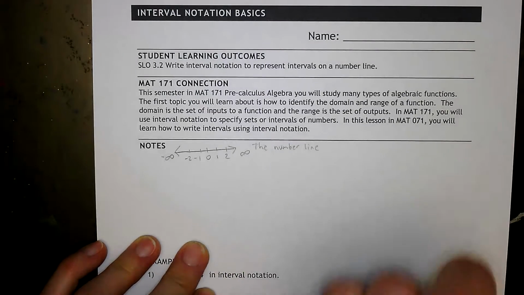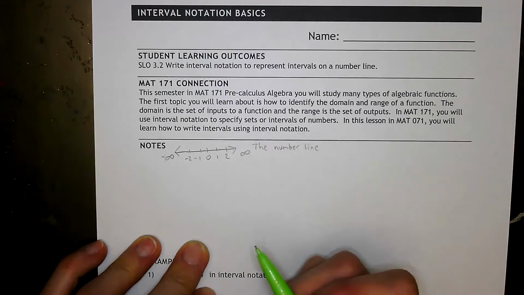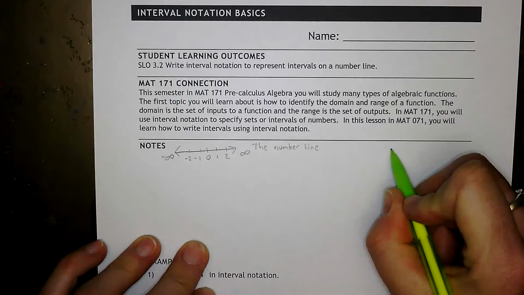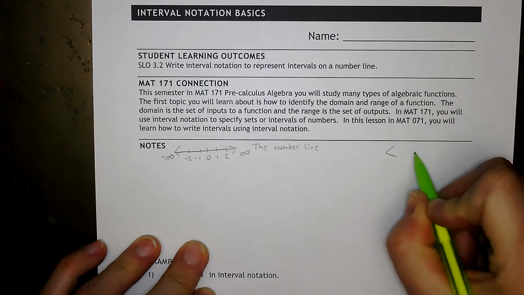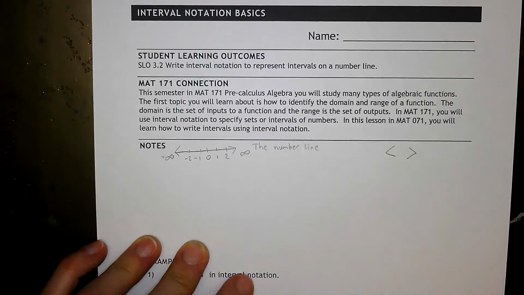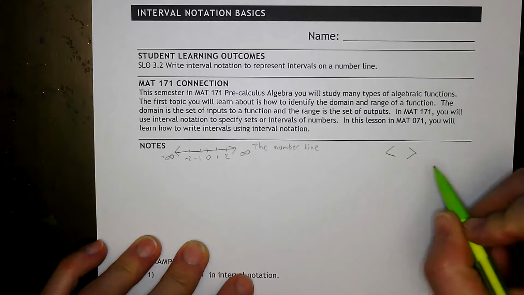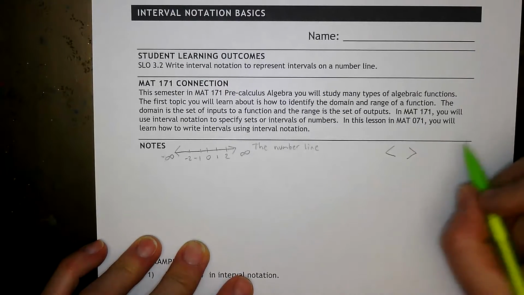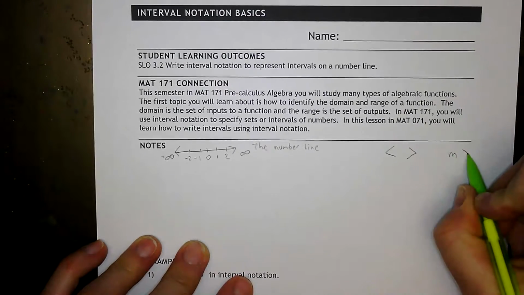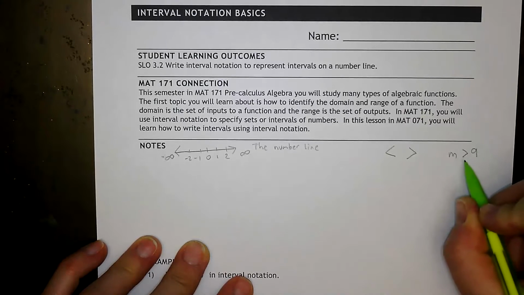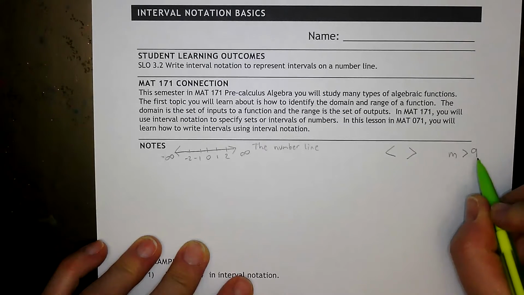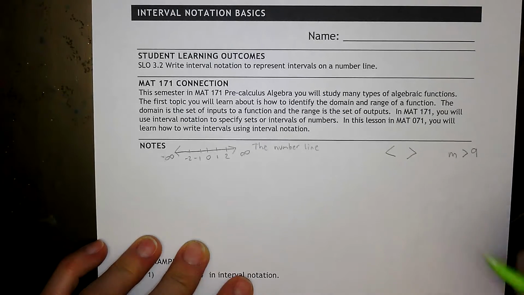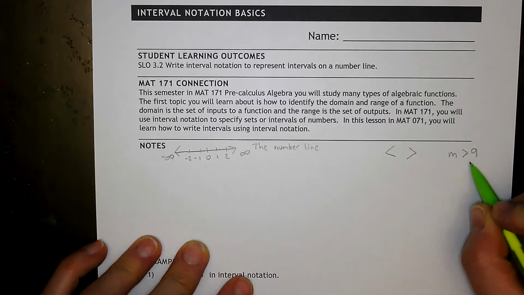So back in the day when you learned about inequalities, you learned about less than or greater than a number. That means you don't include the number in the solution. So when you say that m is greater than 9, we are talking about all the numbers bigger than 9, like 9.1 or 9.01, anything remotely bigger than 9 and greater.